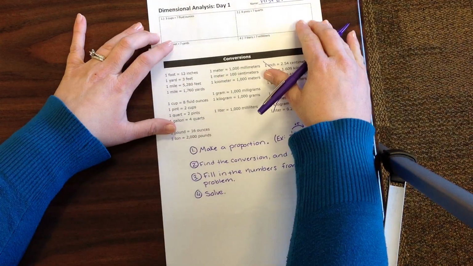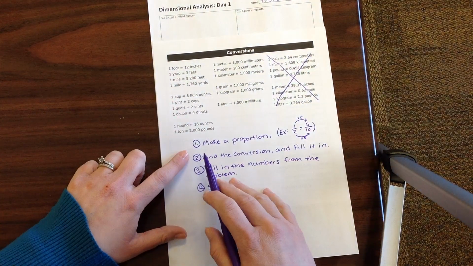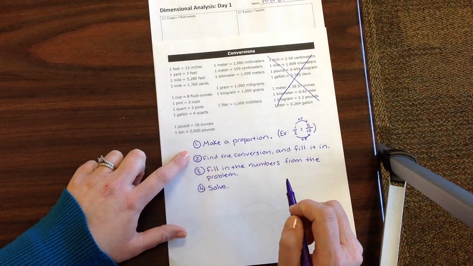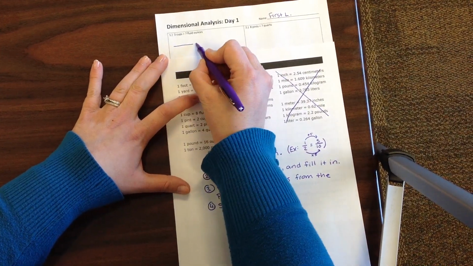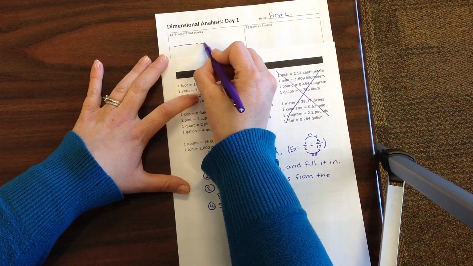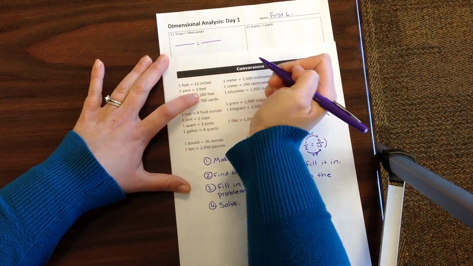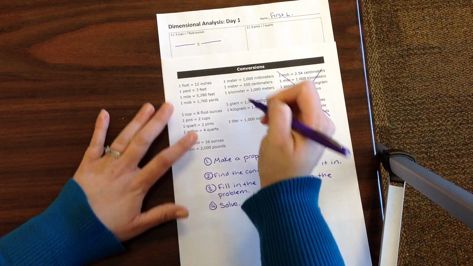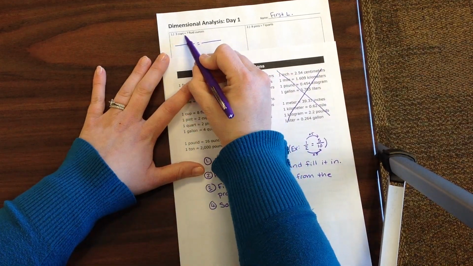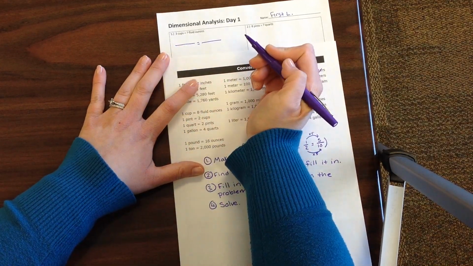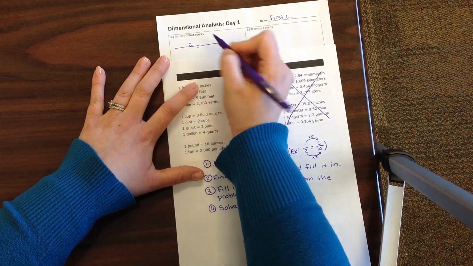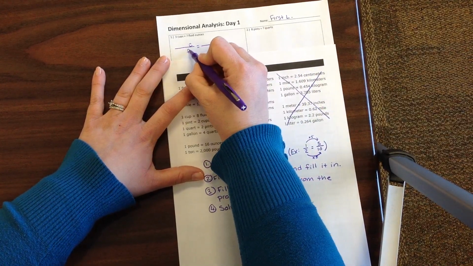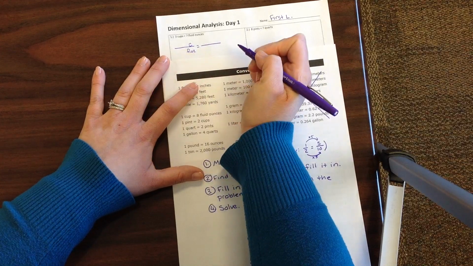So I'm on number 1, and I'm on step 1, make a proportion. So I'm going to go ahead and just do a long line equals a long line. And I know that I'm dealing with cups and fluid ounces. So I'm going to go ahead and label. That's going to be very important. Cups up top, fluid ounces on the bottom.